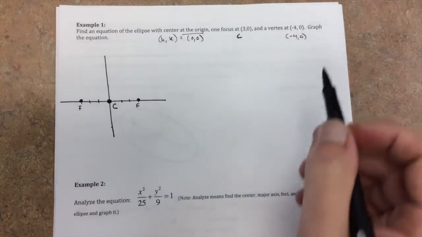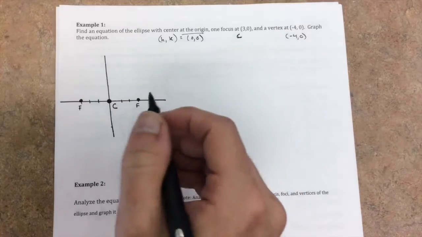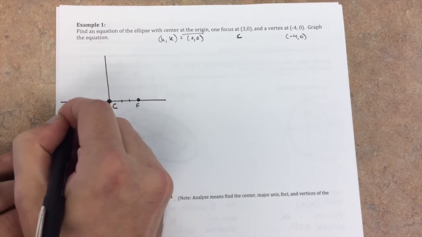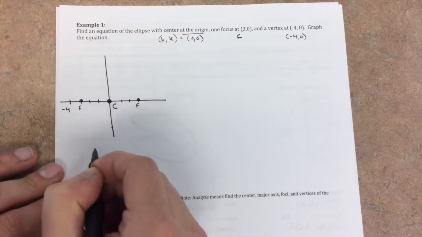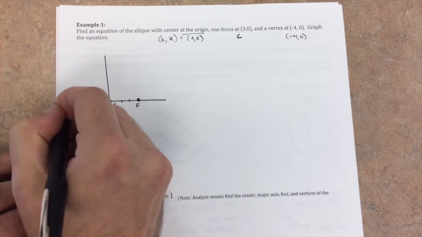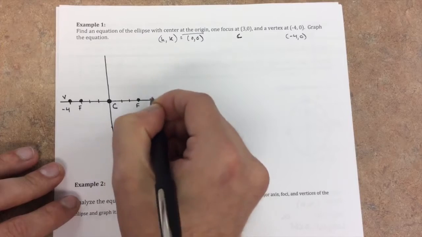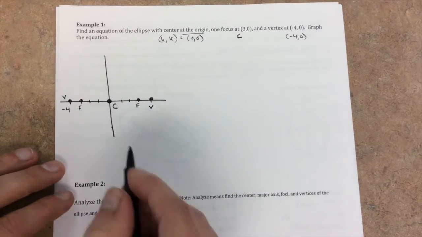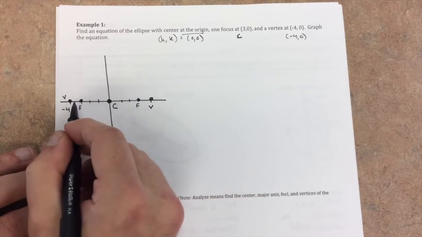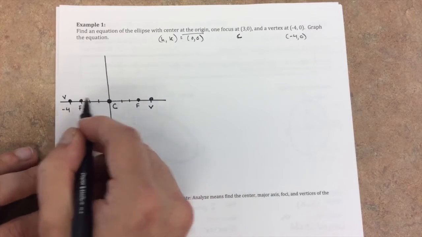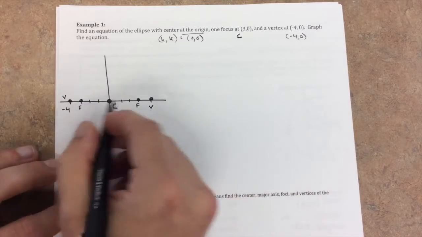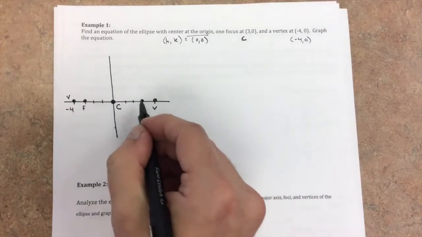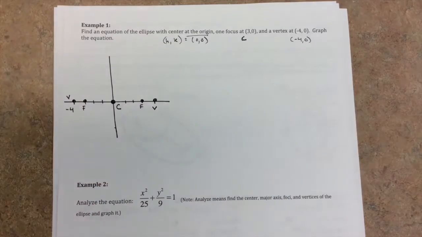Then it says we have one vertex at (-4, 0). So that's our vertex, which means we have another one on the other side at (4, 0). This is going to be our major axis because the vertex and the foci are always on the same side as the major axis. So the foci are always on the major axis.